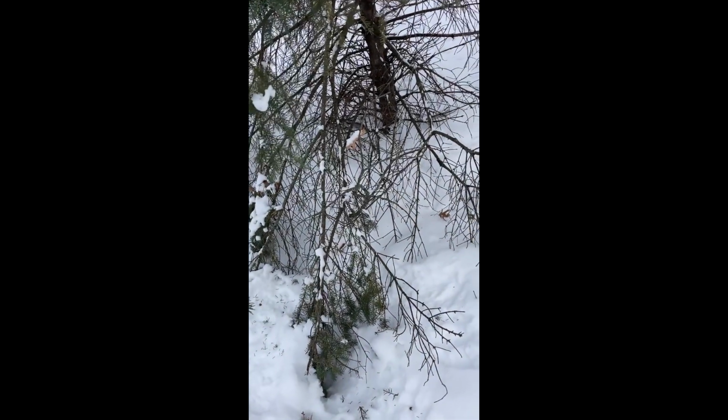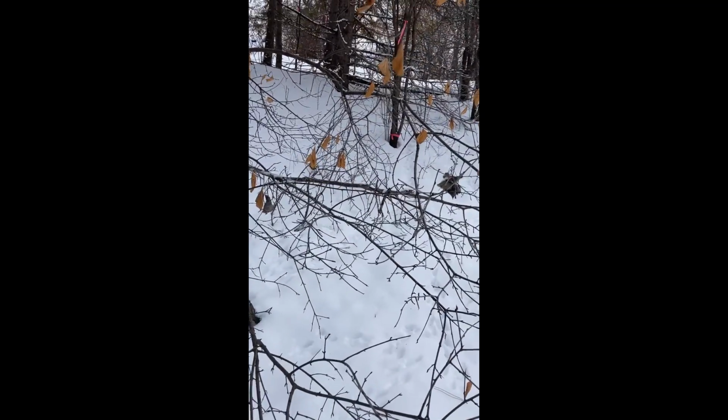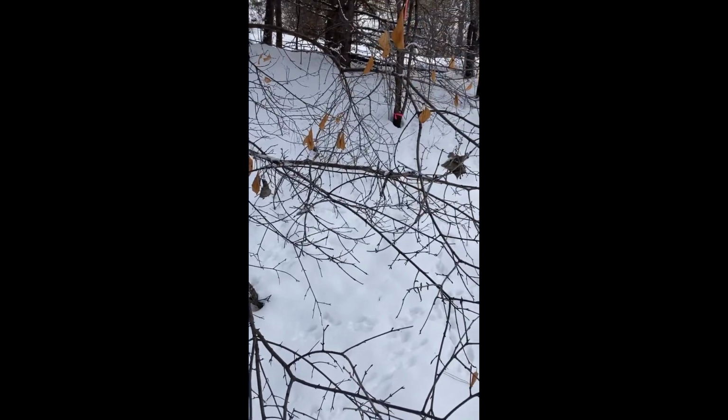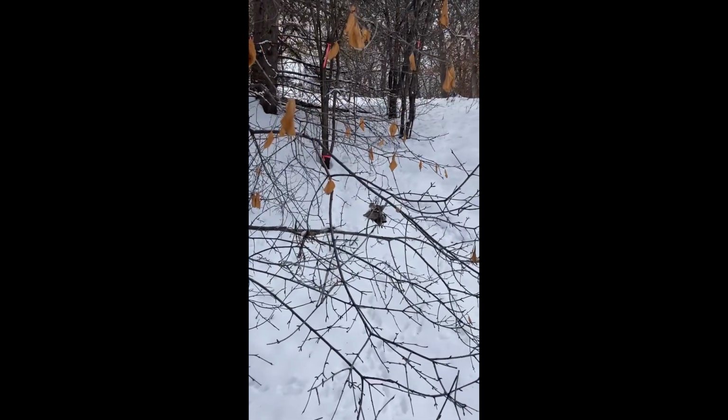So this is our first tree, and you can see there are lots of tracks that lead into and out of this tree. Most of those tracks follow this path. And as you can see, there's branches covering this path. So this is sort of a transition area for those rabbits where they can feel safe. They go up into that corner.